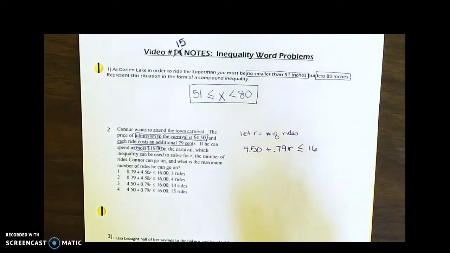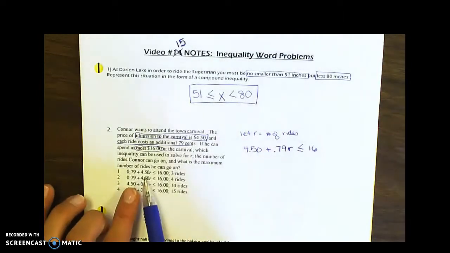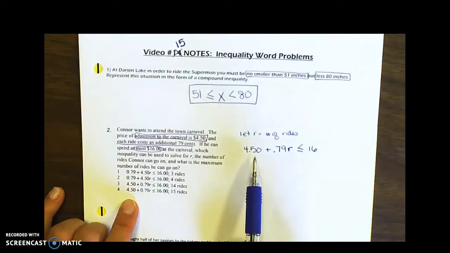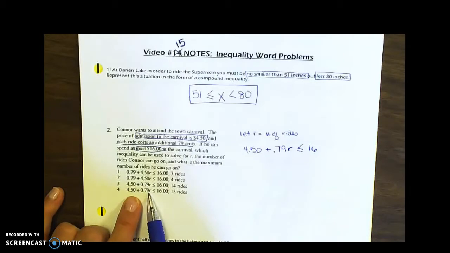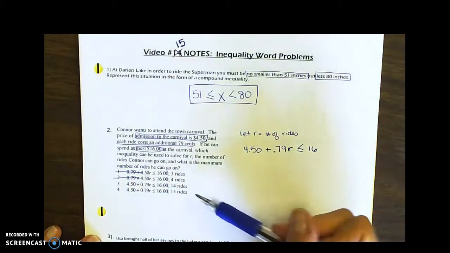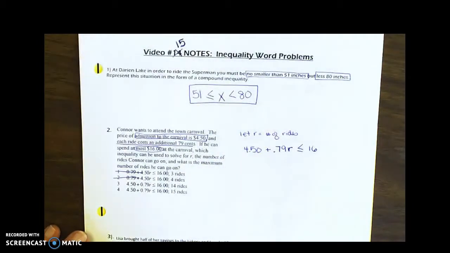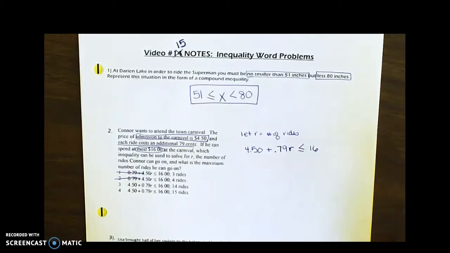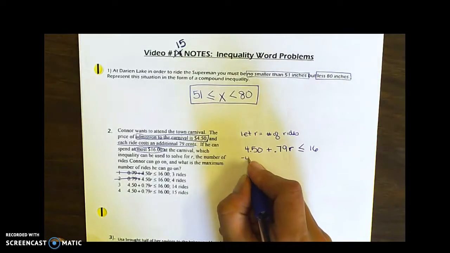Okay, so first things first, let's go ahead and see if we can take away any of our options here. $4.50 plus 0.79R, that's this one and this one. So we can cross off 1 and 2. So now let's see, is it going to be 14 rides or 15 rides? In order to figure this out, we're going to have to solve. So let's go ahead and subtract $4.50.